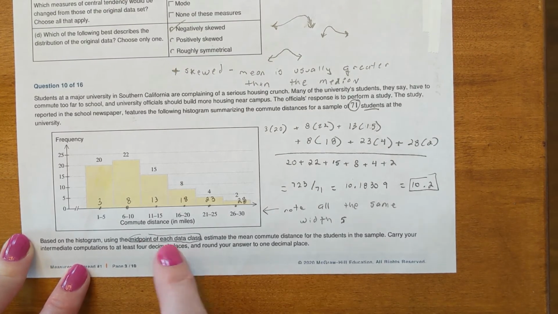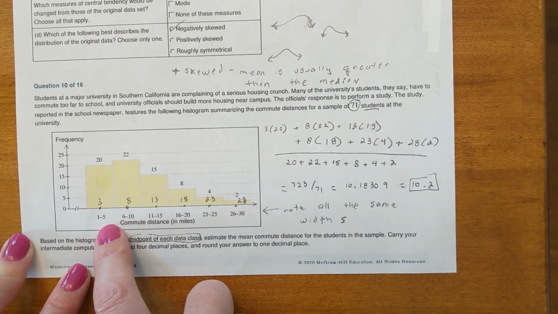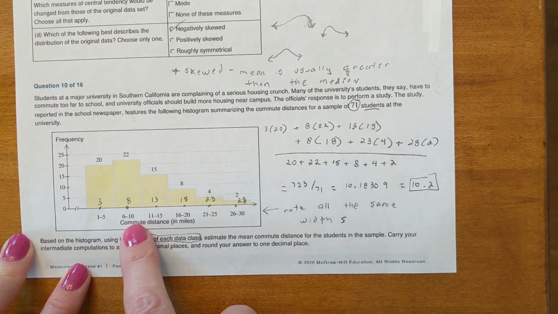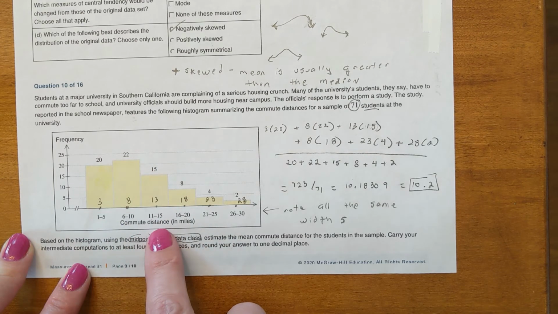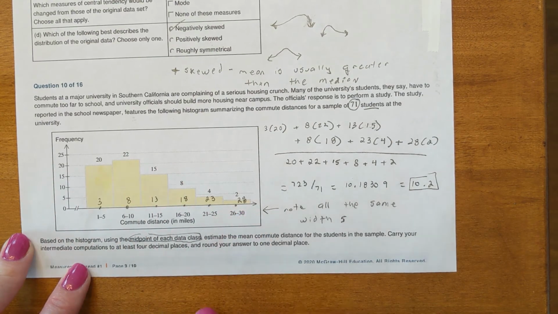Okay, so we don't know the exact number. So between 1 and 5 miles, there was a frequency of about 20 students for their commute. And then the commute distance is 6 to 10 miles for about 22 students. And then the commute is between 11 and 15 miles for 15 students, and so on.